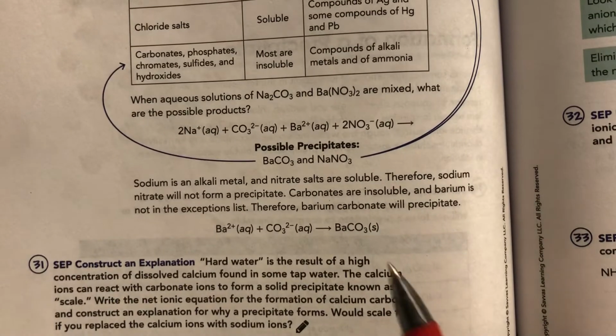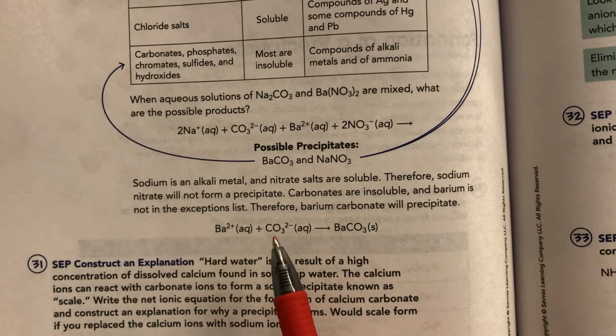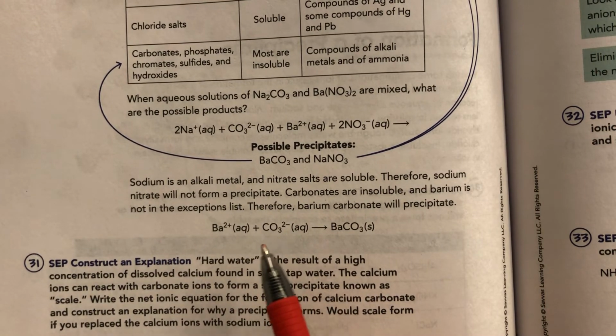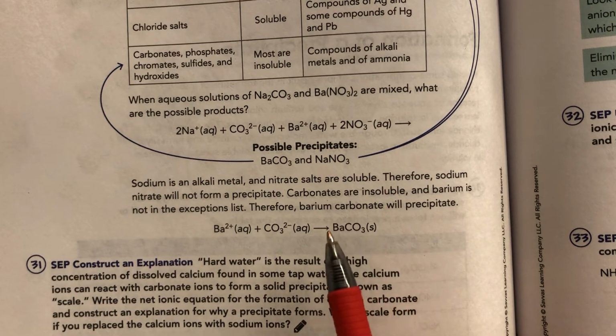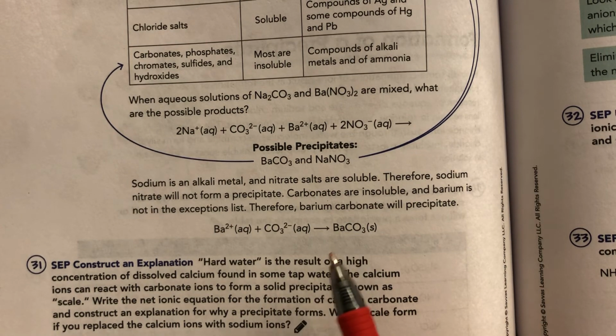And when we're writing our net ionic equation, we're going to include the barium with the carbonate, and they're going to give and receive 2 electrons, so it's going to form an ionic bond, and it's going to fall out of solution because the barium and carbonate form a strong enough bond to overcome that solvation shell, as we talked about in the previous video.